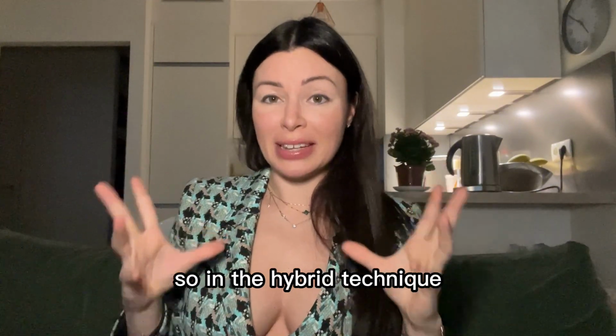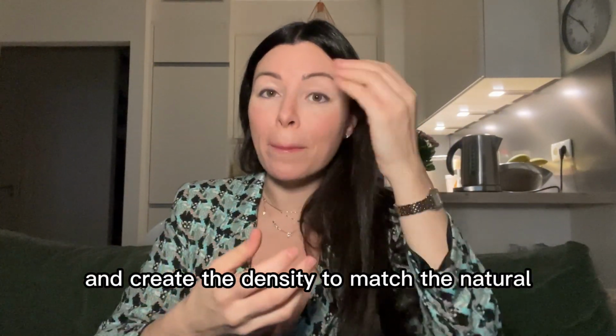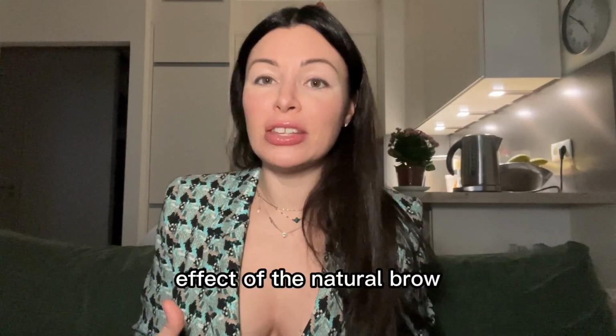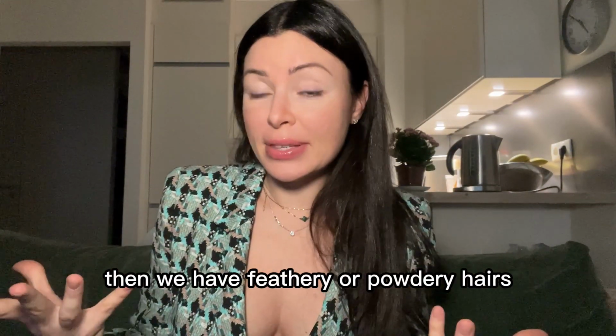So in the hybrid technique, we will combine the two techniques and create the density to match the natural density and kind of 3D effect of the natural brow. Then we have feathery or powdery hairs.